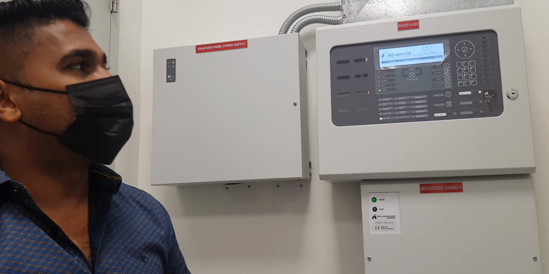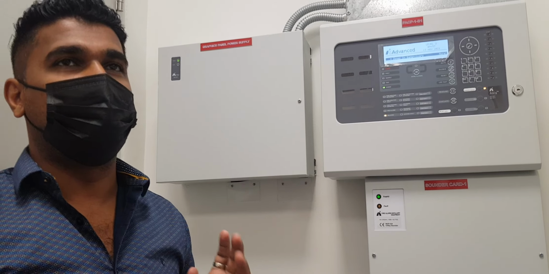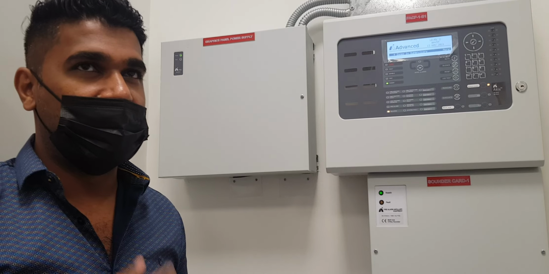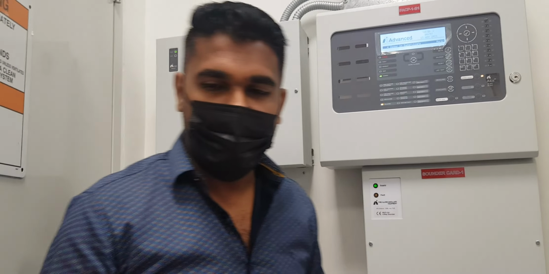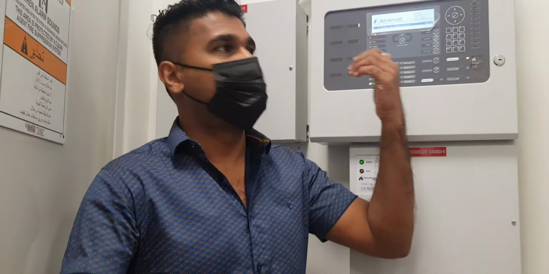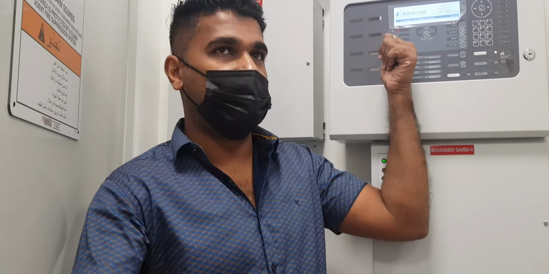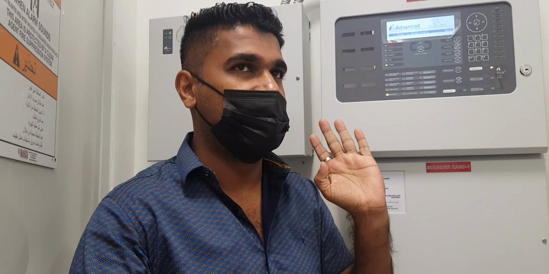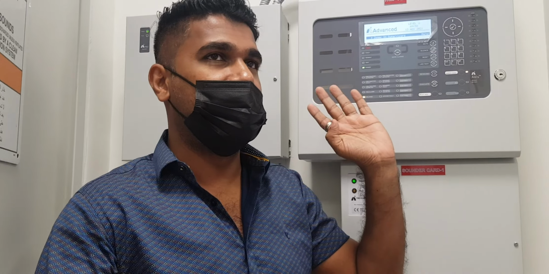There are two ways actually. If a single detector comes on, it might be a false alarm, it might not be. Anyway, you need time to go and check it. You can disable it for the time being, and this LED will come on to show that something is disabled. So we get time to go there and reset it if it is clear.